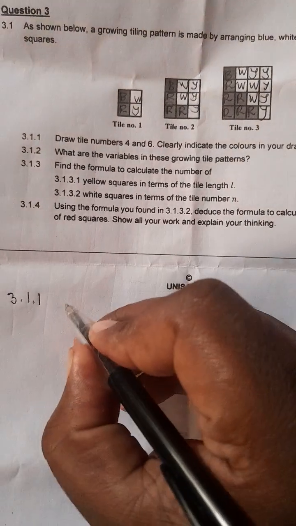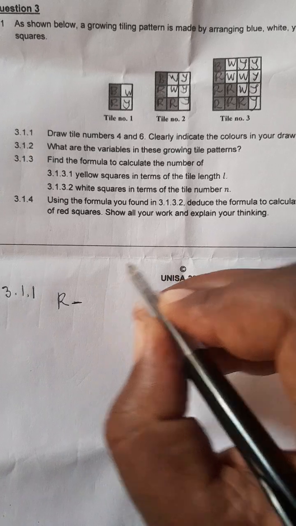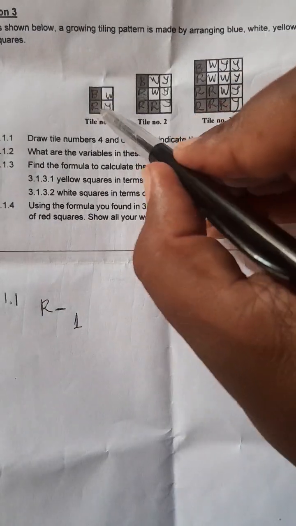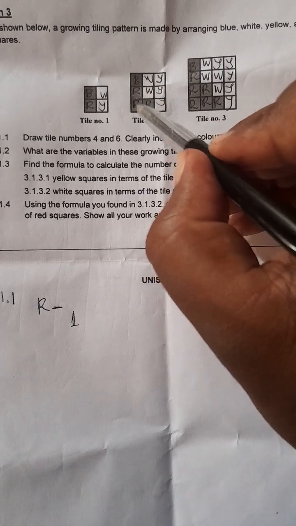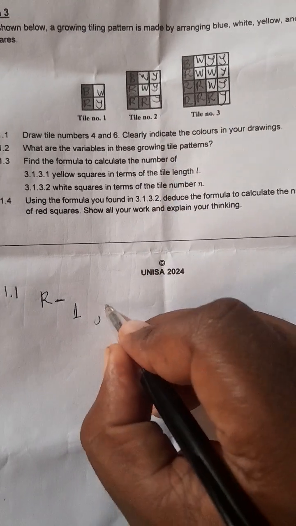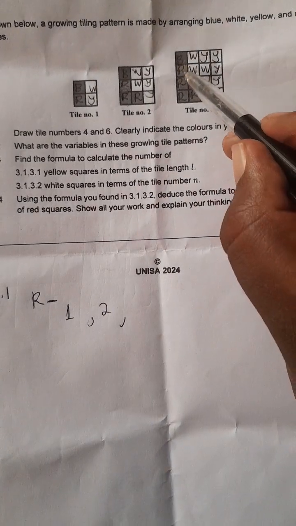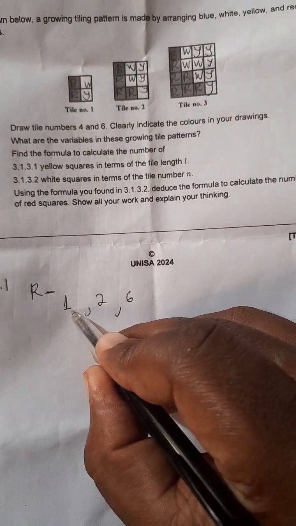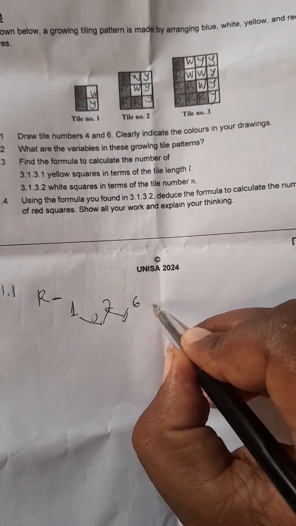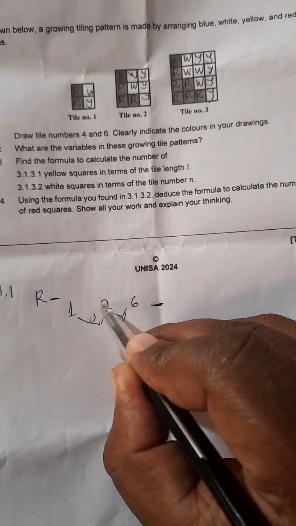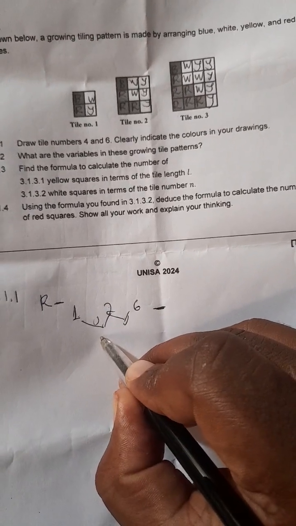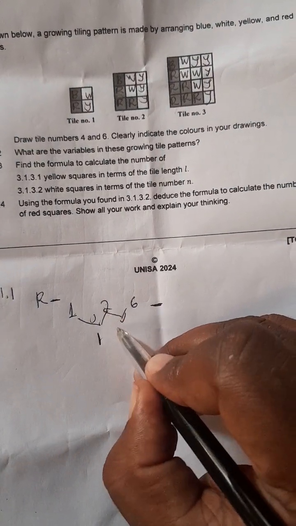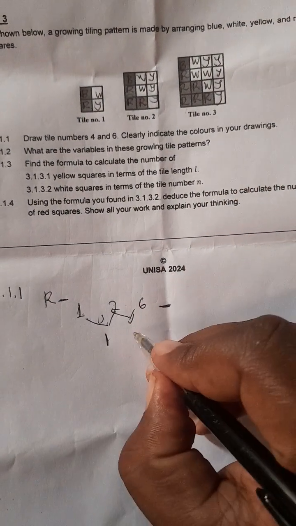So let's start with red. For the red color, guys, we know the first tile there, it's 1. So red, it's 1. So at tile number 2, it's 2. At tile number 3, it's 1, 2, 3, 4, 5, 6. So that will be 6.